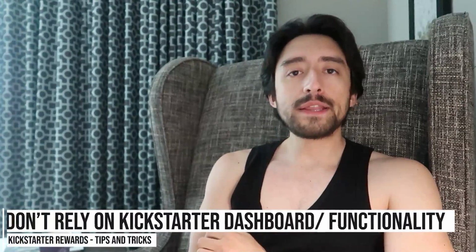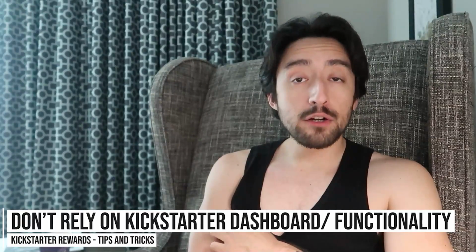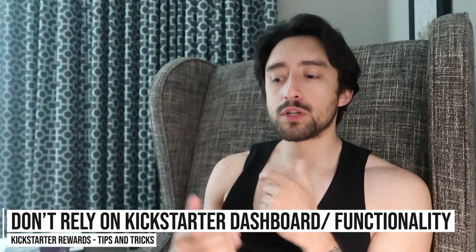The next little tip or tidbit I would have for you with those rewards is to not rely on the Kickstarter dashboard interface and also the functionality in order to convey this value to the backer. And what do I mean by that? I mean, well, you could just, for example, throw up the page and use the rewards and use that functionality that's available to you with the actual dashboard. Or you could take advantage of some of the other marketing tools in your toolbox.